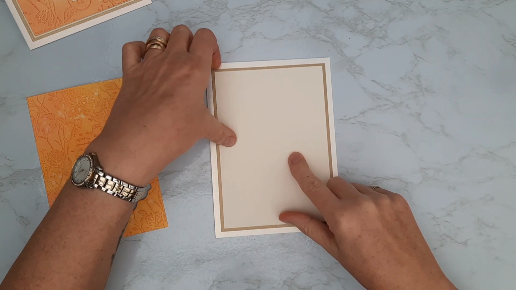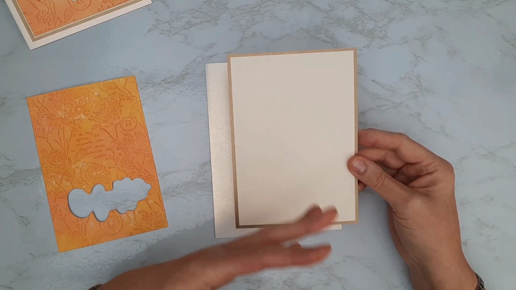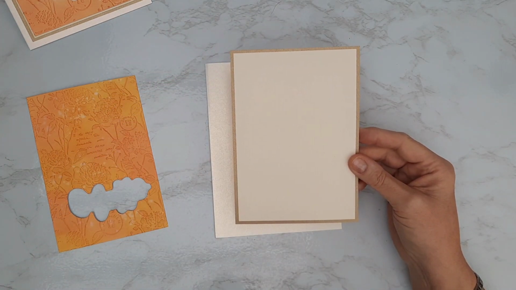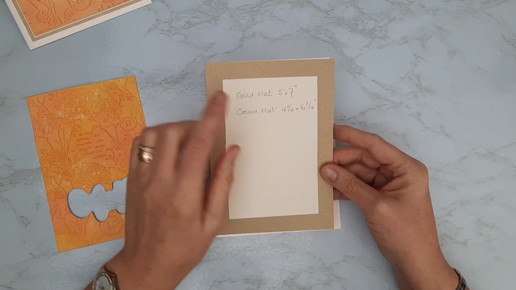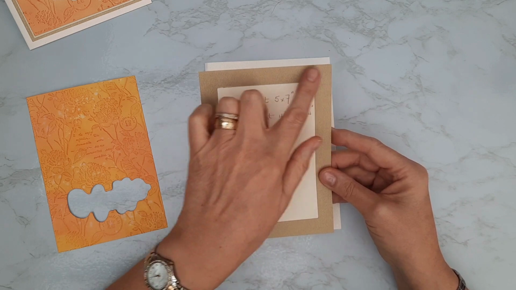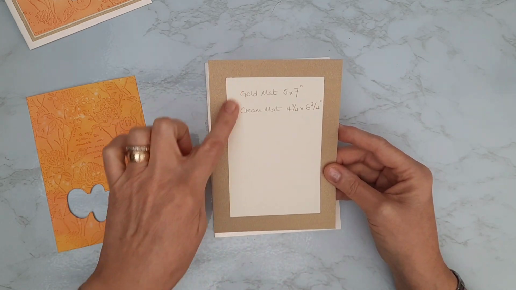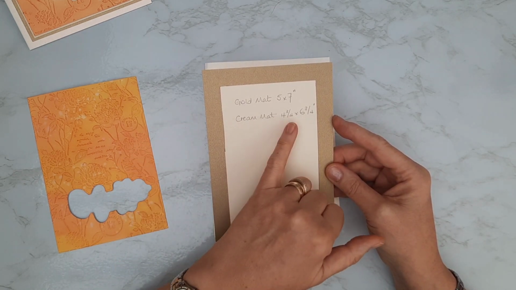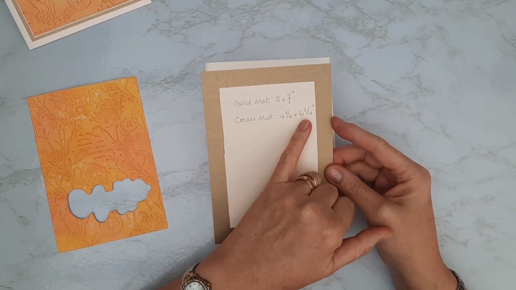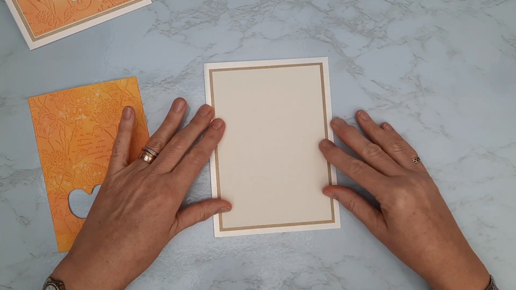And then I've got a layer of cream as well, which is a very, very diluted shade of yellow, and we'll come back to that in future tutorials. So my mat is 5x7, my gold mat there. And this is one of my favourite gold cardstock. So yes, I've taken the centre out of it for use on something else. The cream one is 4 3/4 by 6 3/4. So these are simply going to fit onto my card.